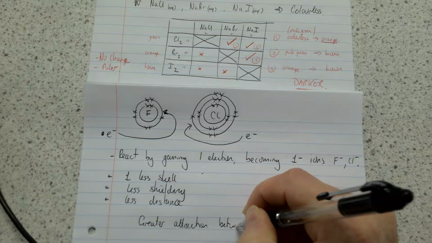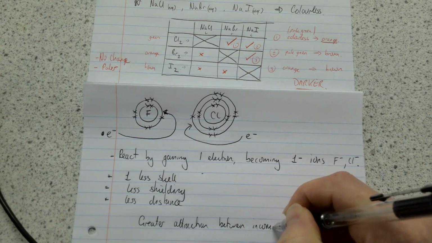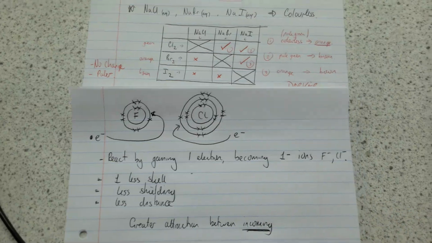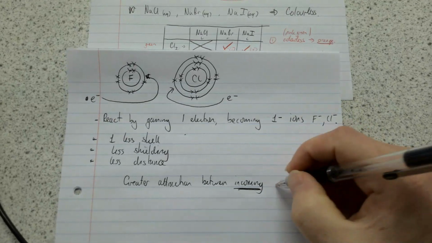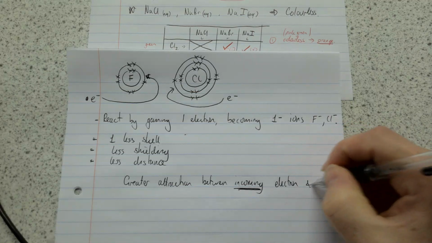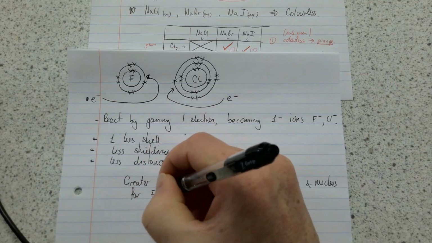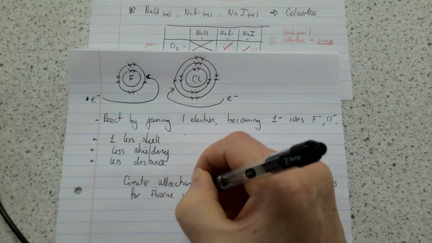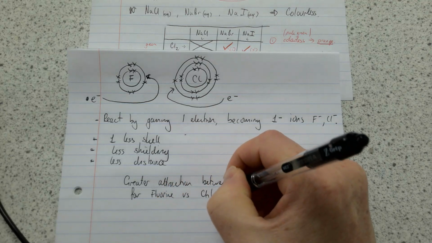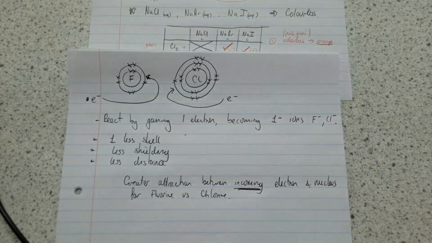between, incoming, this is the word we've got to get in our answer, greater attraction between the incoming electron and the nucleus for fluorine versus chlorine. All right, that's true. It's chlorine more reactive than bromine for the same reason, bromine more reactive than iodine for the same reason. So exactly the opposite answer to the answer we gave for alkali metals, and we do need to practice this, and we will. You've got 2 minutes to write this up, but I'm going to stop the video there.